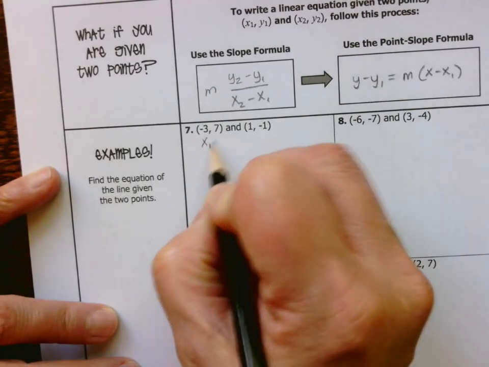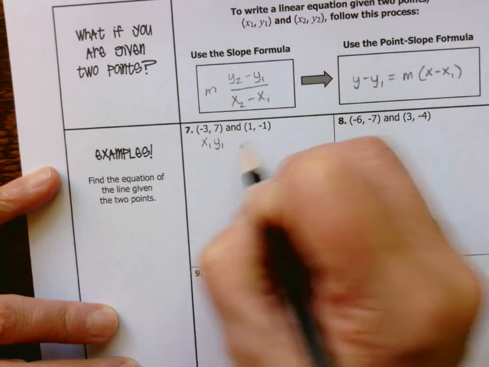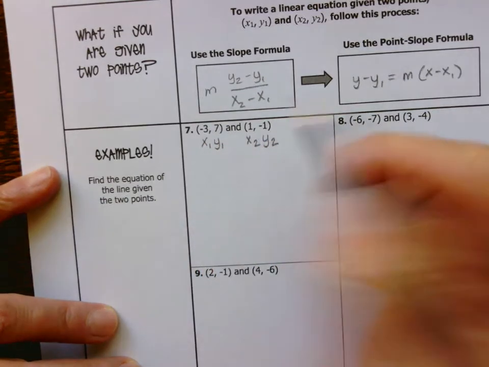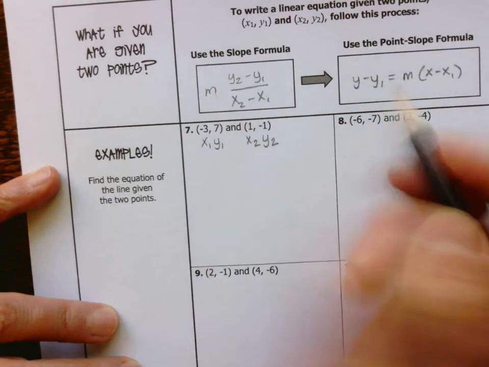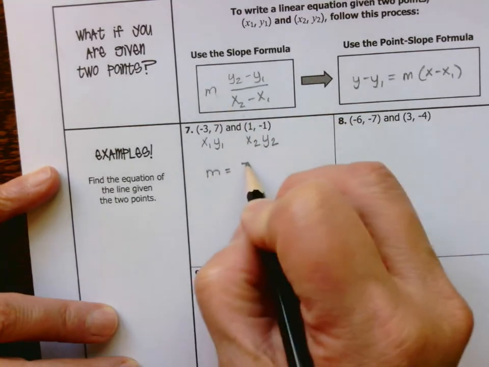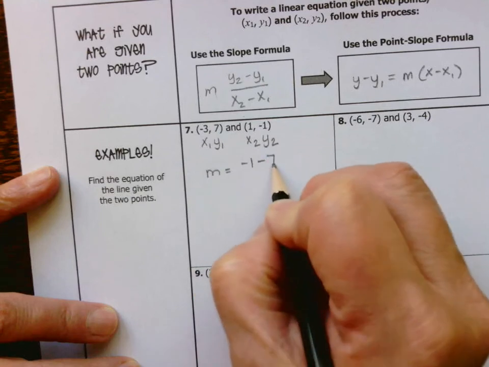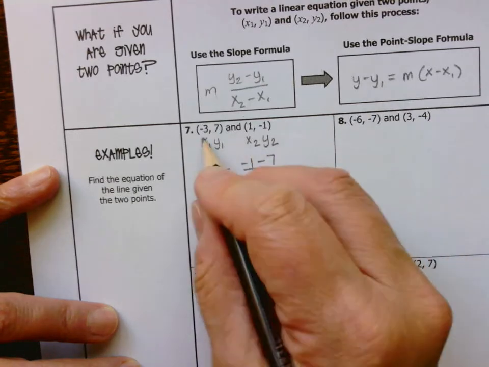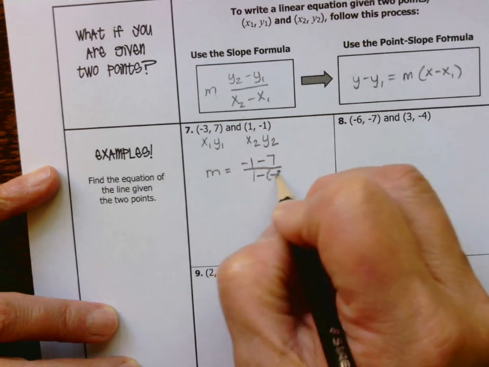Let's see how that works in this first problem. I'm going to label this x1, y1, and this is x2, y2. And I'm first going to use my slope formula and say y2 minus y1 over x2 minus x1.